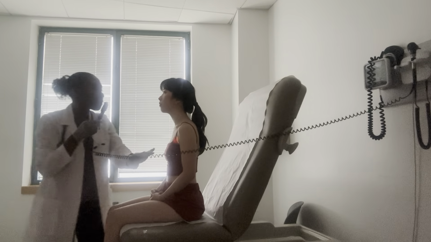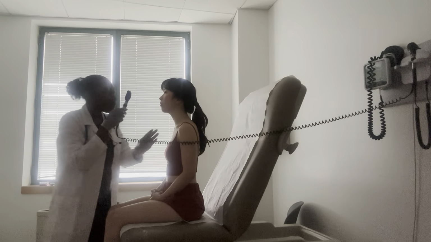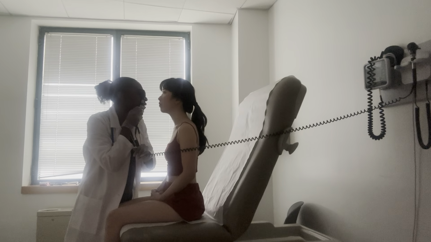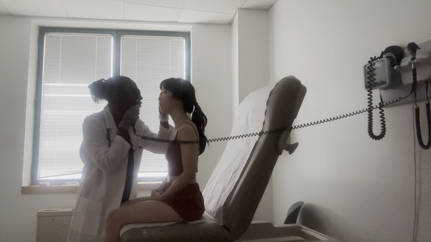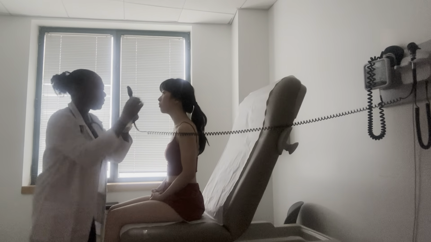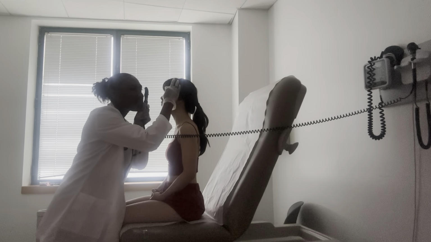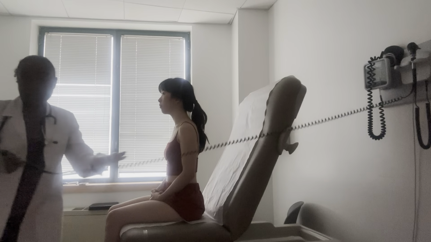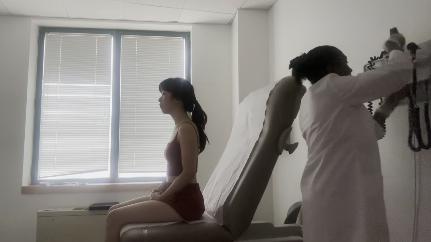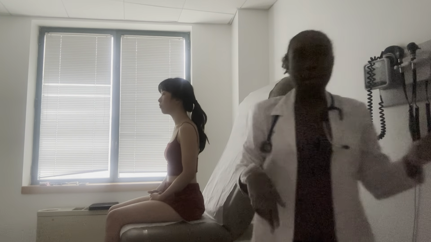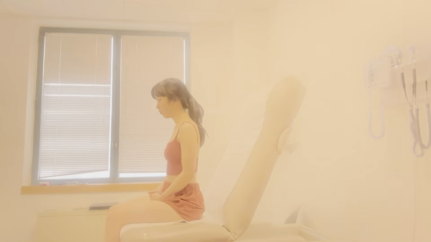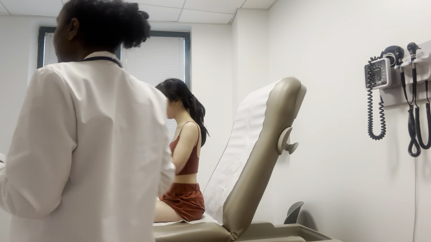Okay, great. So, checking for the vessels. Okay, all right. So there was no edema that was noted.